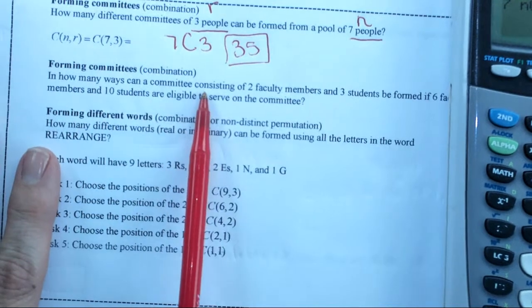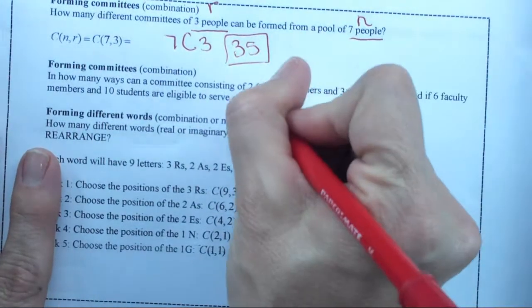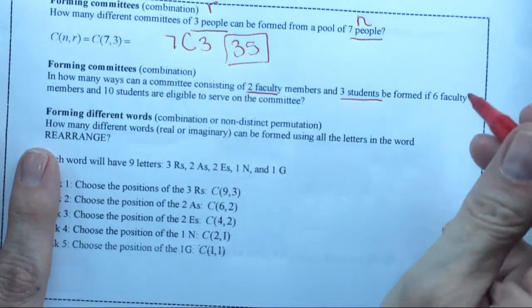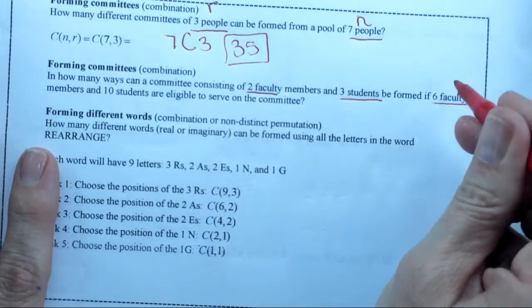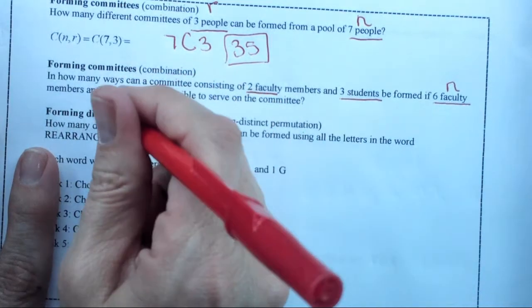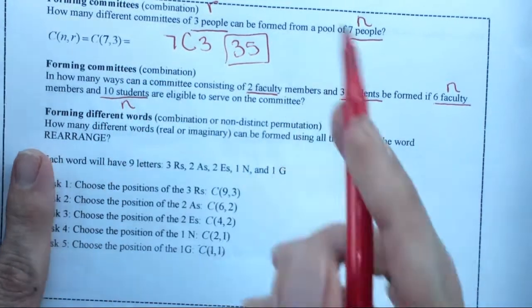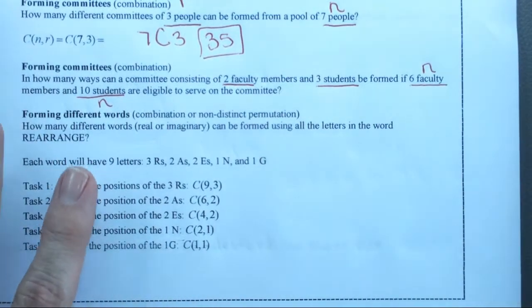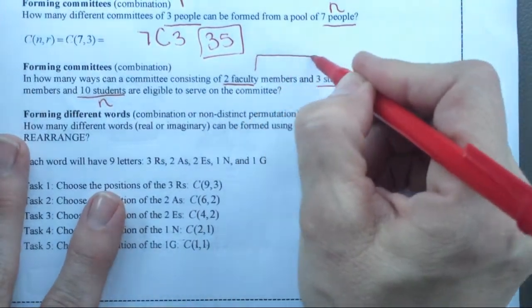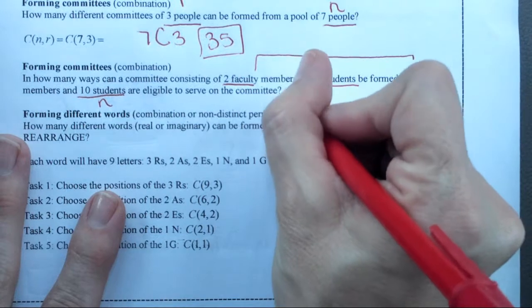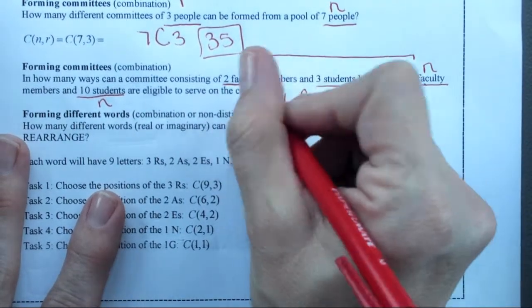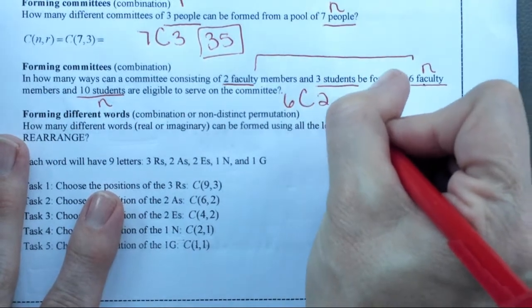In how many ways can a committee consisting of 2 faculty members and 3 students be formed if there are 6 faculty members, so that's my N, and there are 10 students, that's my second N. So really we're going to have 2 combination problems going on at once. So the first thing I'm going to do is put the faculty together. So I'm going to have 6 faculty members to start with, and I'm going to choose 2 of them.